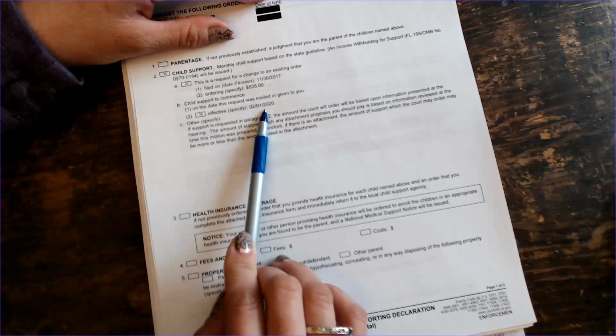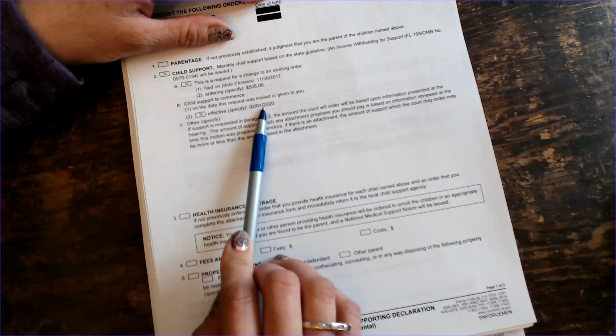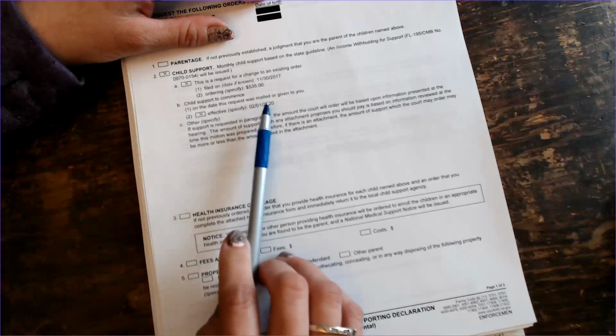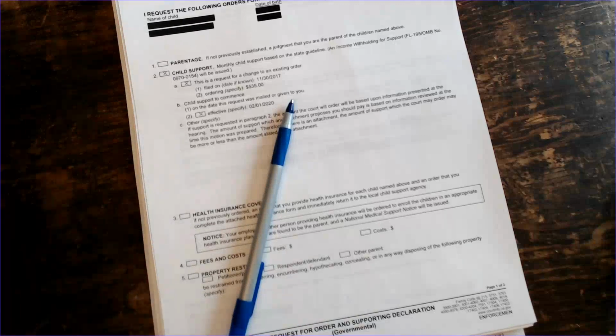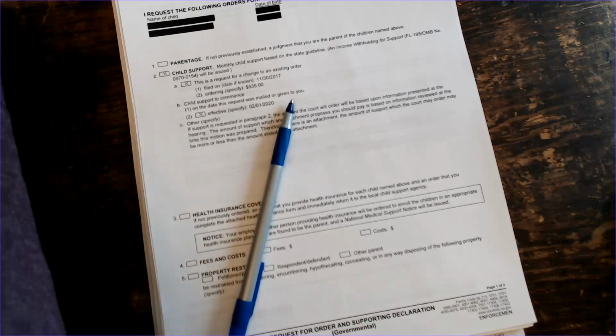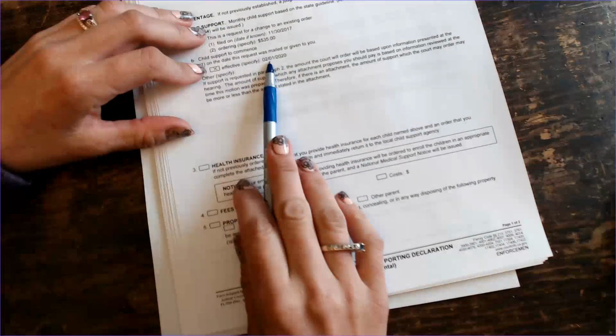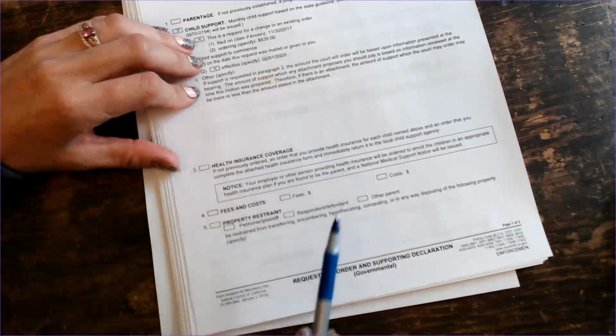So in private family law cases, I frequently see the order take effect the date that the motion is filed. In child support cases, the order usually takes effect the first day of the month after the motion was filed. And that's because the child support system isn't set up very well to deal with partial months. They can make it happen, but it's not how they like to do it. So this will tell you what date they're asking support be effective.